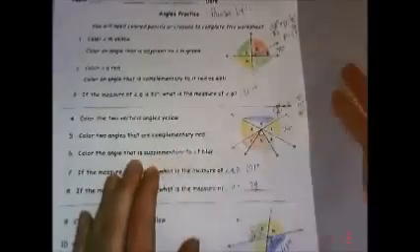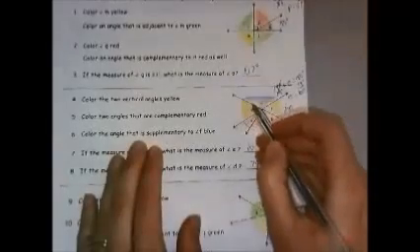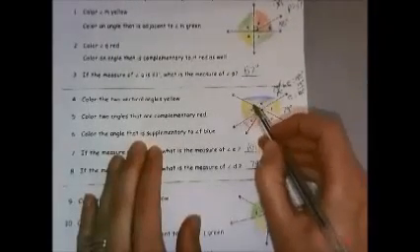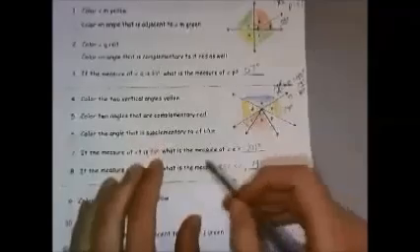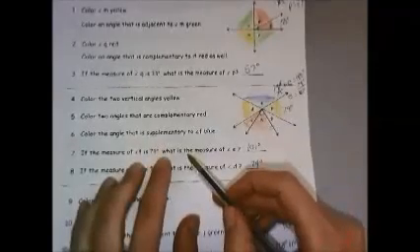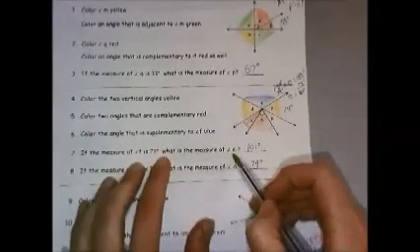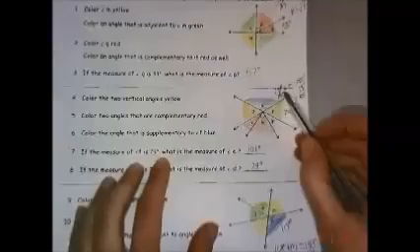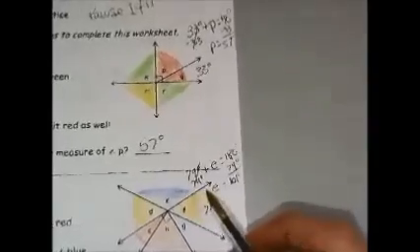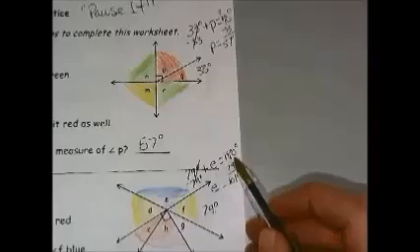Color the angle that is supplementary to F blue. A supplementary angle adds up to 180, so angle F and angle E add up to 180. If the measure of angle F is 79 degrees, what is the measure of angle E? Well, 79 degrees plus angle E, and I made an equation out of this, plus E equals 180 degrees.